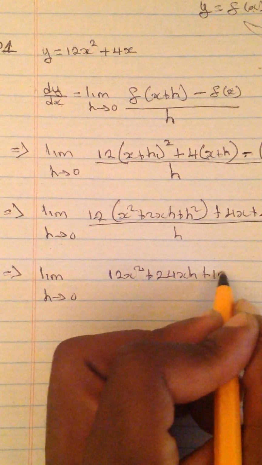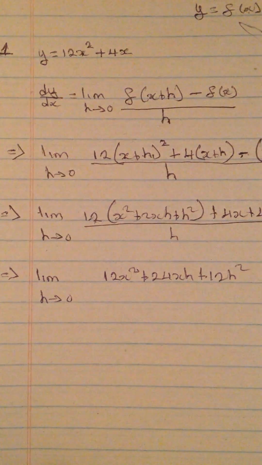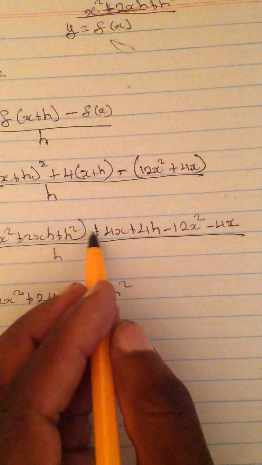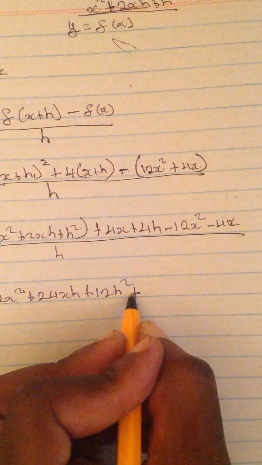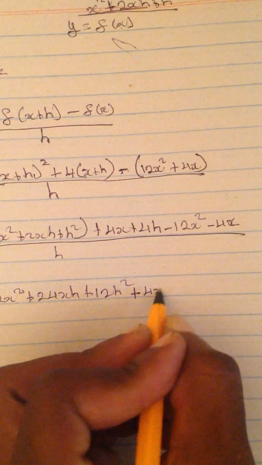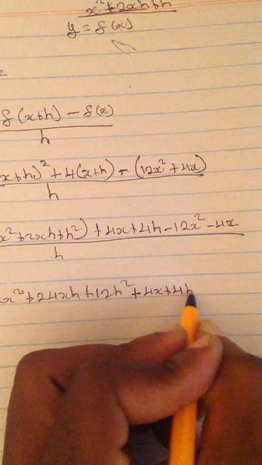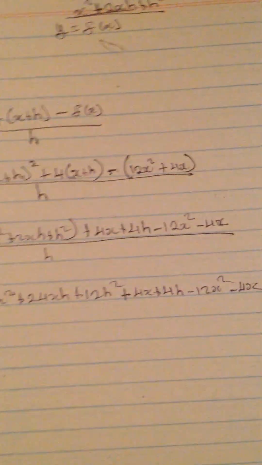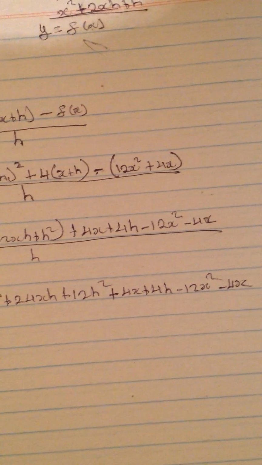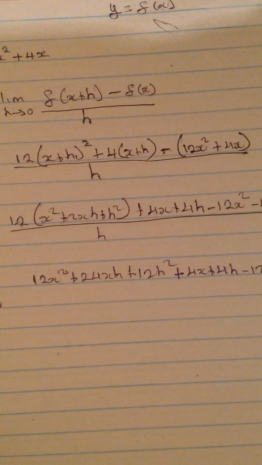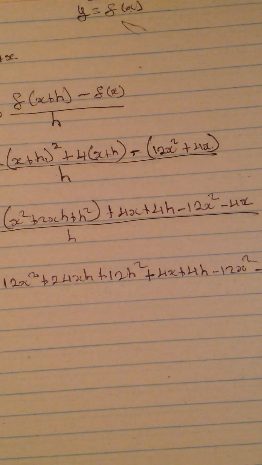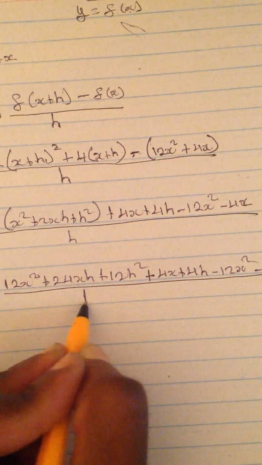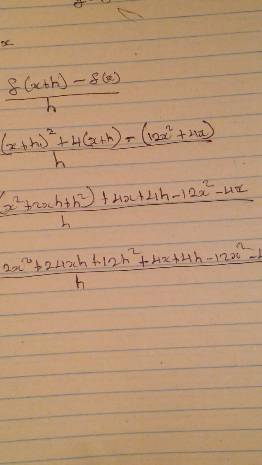That's plus 12h squared. You have multiplied everything in the brackets. Then you just copy the rest: plus 4x plus 4h minus 12x squared minus 4x. This is your equation. Then over, don't forget your common denominator, h.